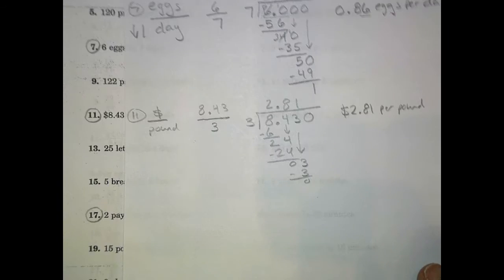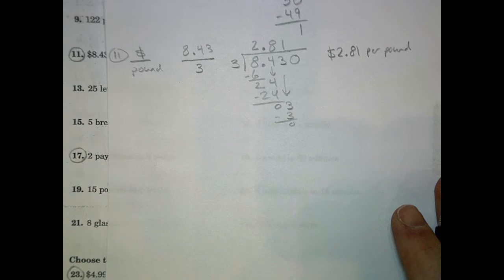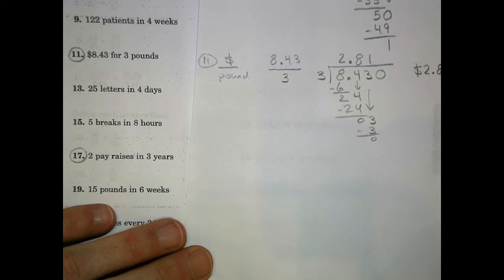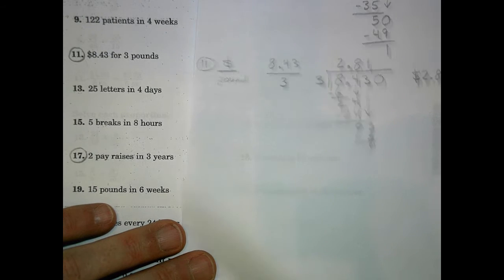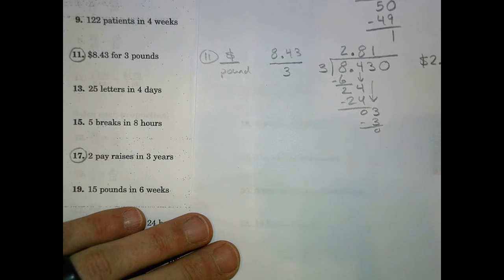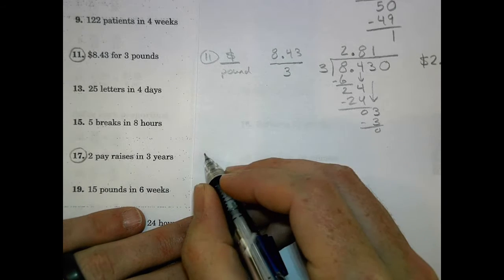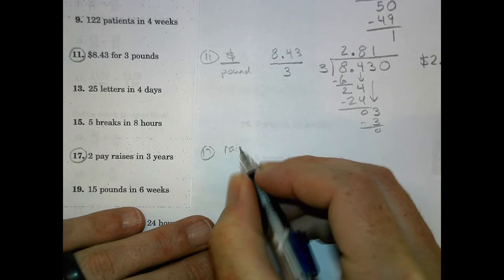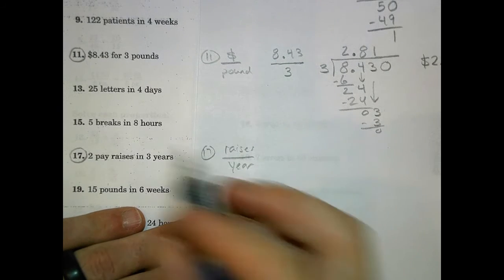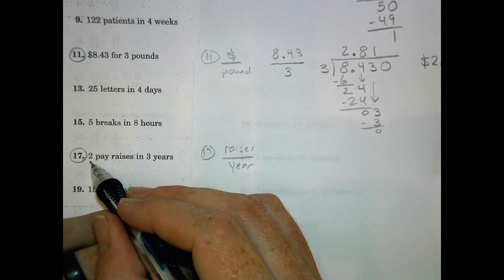All right, let's look at number 17. So for 17 it says, how many pay raises in 3 years? All right, so we're looking at how many raises for 1 year. And once again, we can see there are less raises.